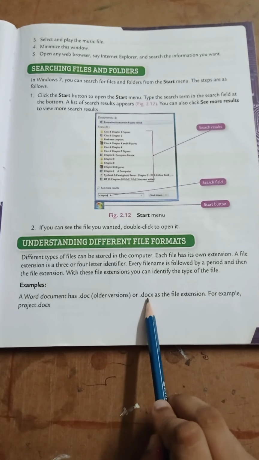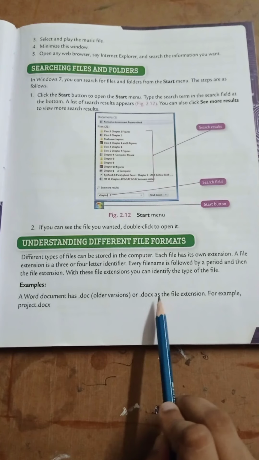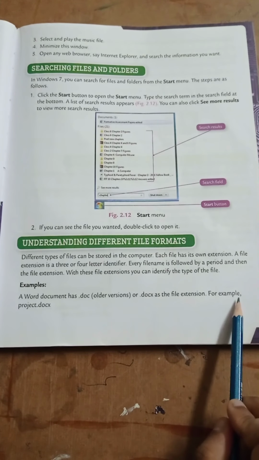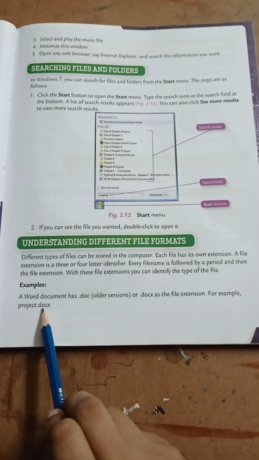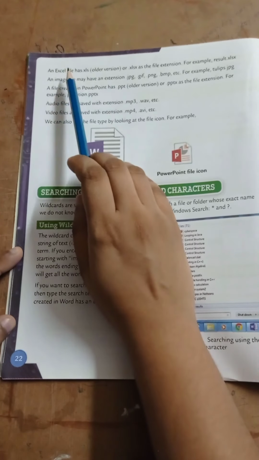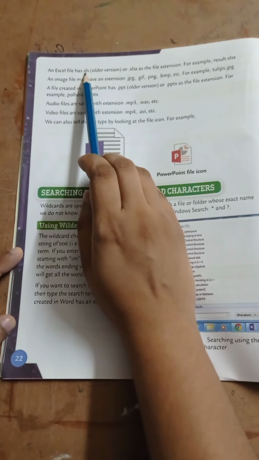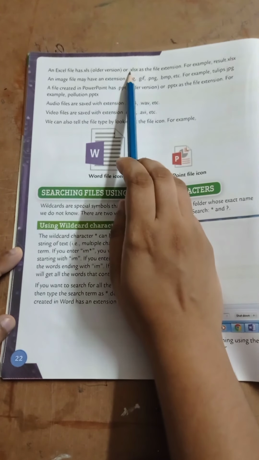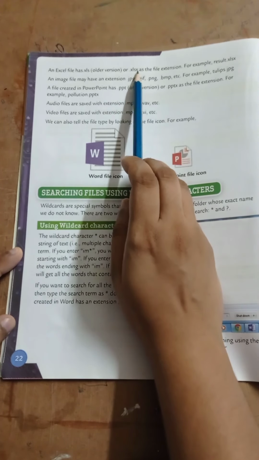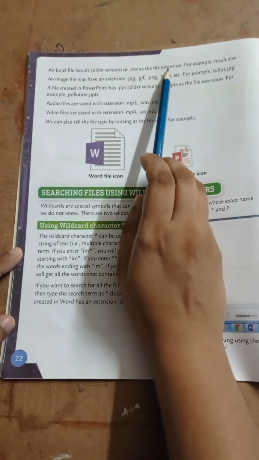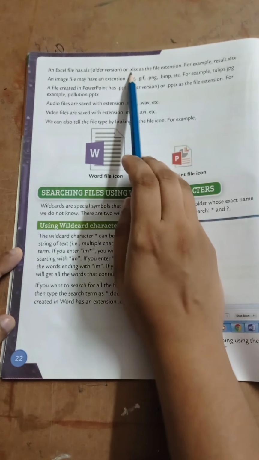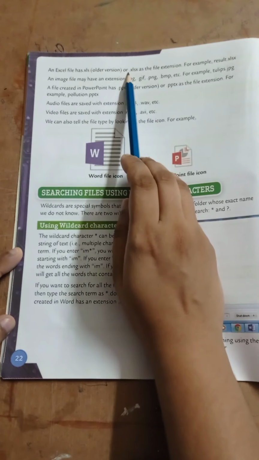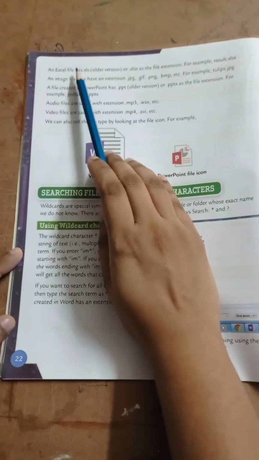This file extension is used for MS Word 2007 onward. For example, project.docx. An Excel file has .xls for the old version or .xlsx as the file extension. This is the new file extension for Excel files.